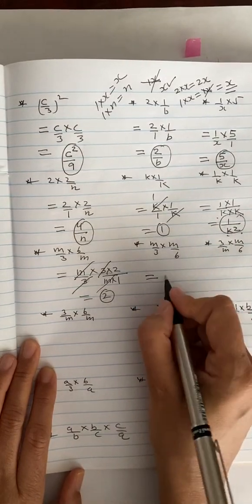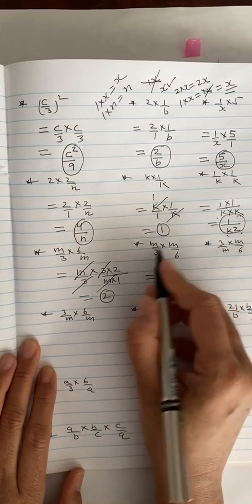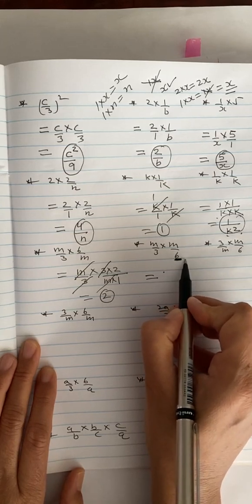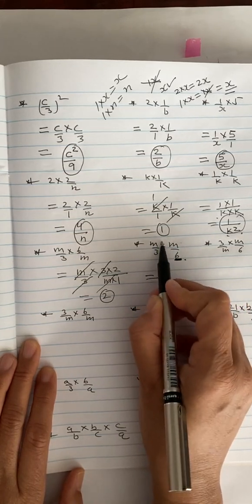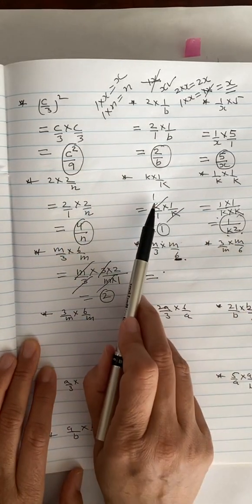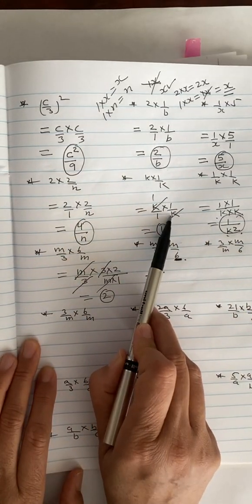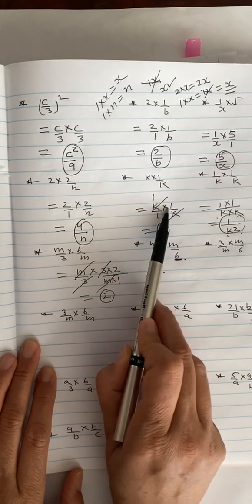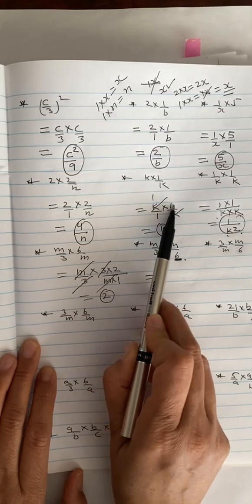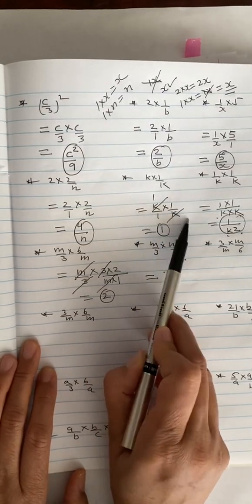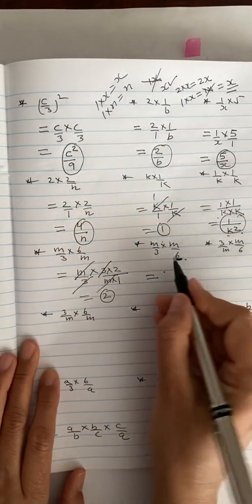Similarly, this one, I can see nothing is common here, because even if I expand 3 as 3 times 2, it's not going to cancel with the numerator. Whenever we are cancelling, if you noticed, we always cancel out the common factor from numerator and denominator. We can't cancel out the common factor from just the numerator, or just the denominator. It's always numerator with denominator.